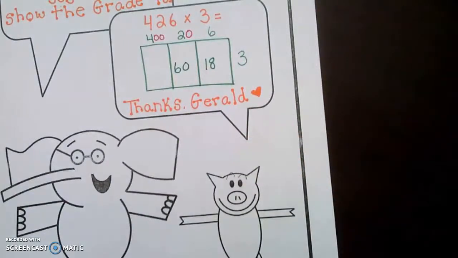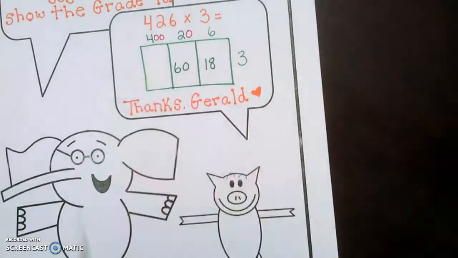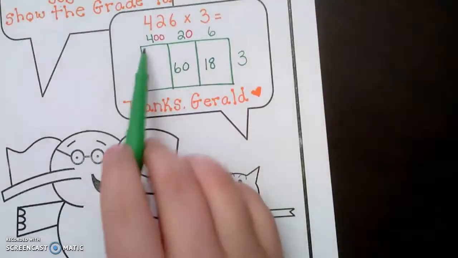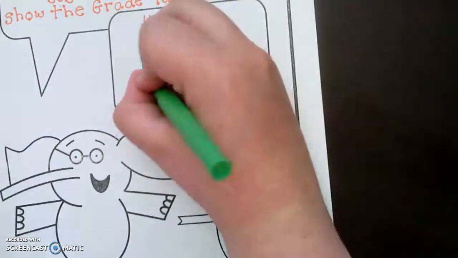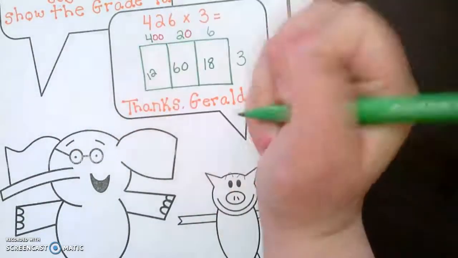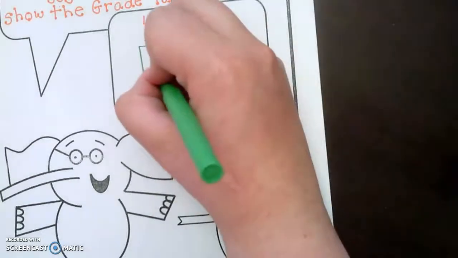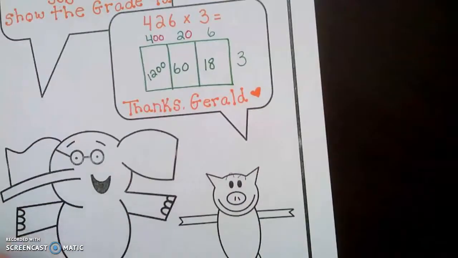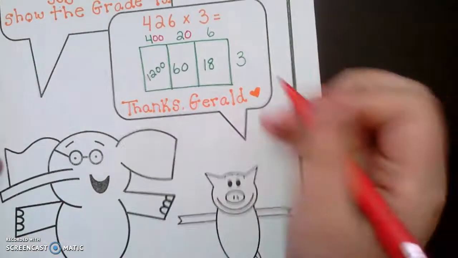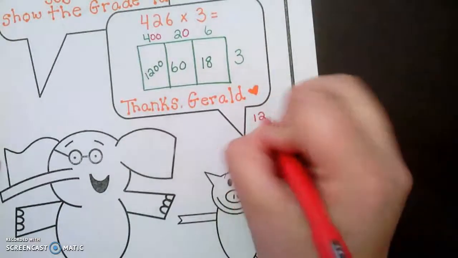And then again, we have a pretty big number here. 4 times 3, that's huge. So we're going to pretend that those zeros aren't there. And we're going to just do 4 times 3, which equals 12. And remember to bring those zeros back down. So we have 1200. So now what we're going to do with Piggy and Gerald's help is we're actually going to add all these together. So we're going to start with the biggest number, which is 1200.